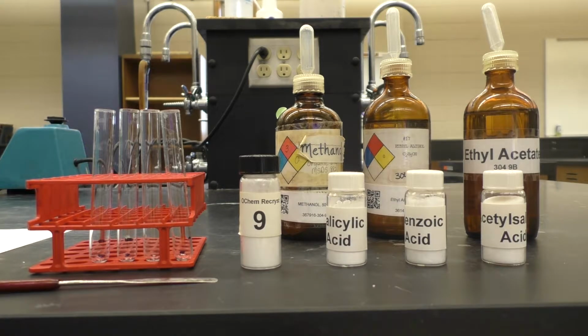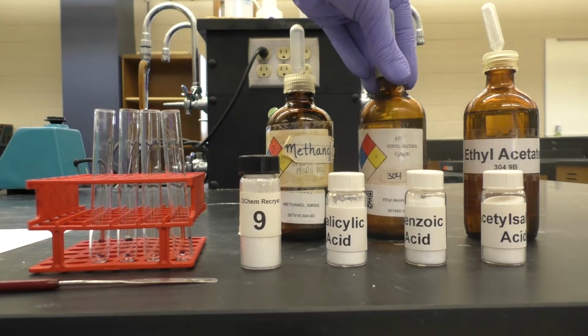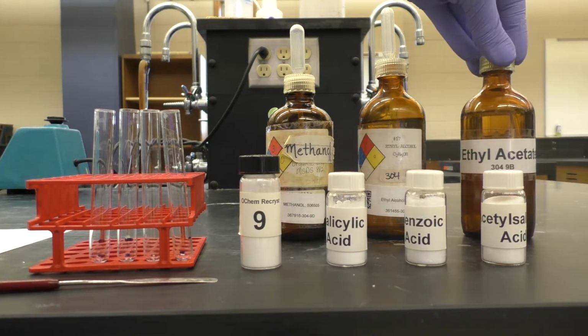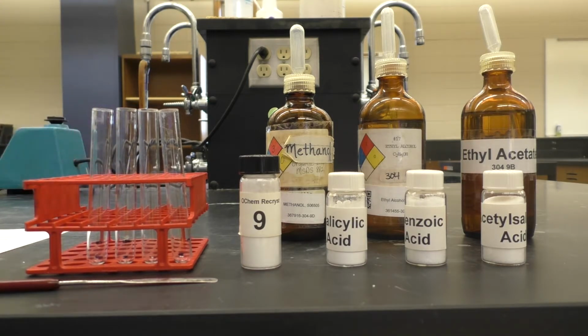And when you start to do recrystallization, the first thing you have to identify is the proper solvent to do the recrystallization in. Now sometimes we'll have to do mixed solvents for certain recrystallizations. Here we should be able to get away with a single solvent recrystallization. And I've got several possible solvents here. I've got methanol, ethanol or ethyl alcohol, and ethyl acetate. And then I'm also going to use water as a fourth solvent, distilled water.